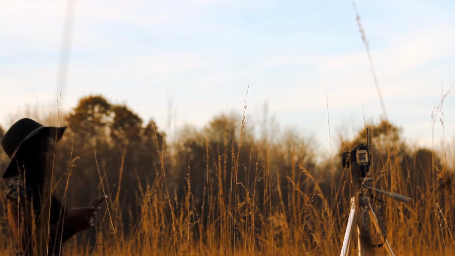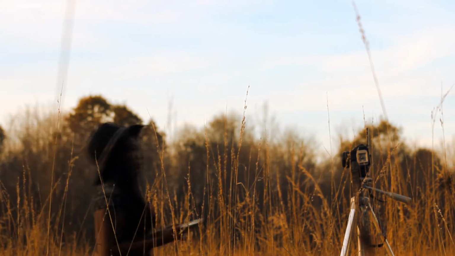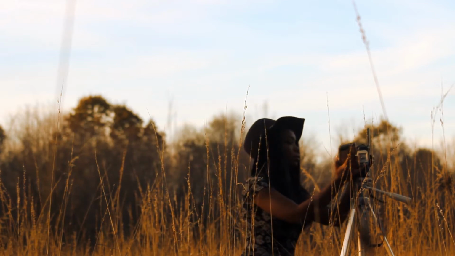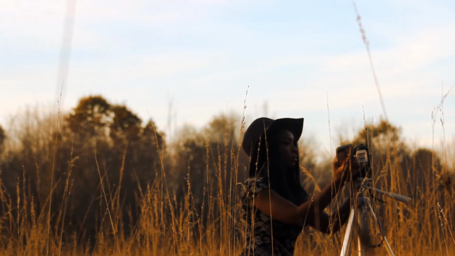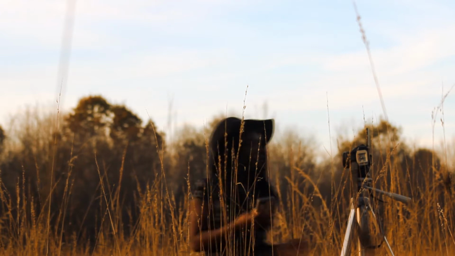Then what you'll want to do is set up your tripod, or if you don't have a tripod, put your camera on something. When I first started out, I didn't really have a tripod, so I would use a chair or a desk or a stool or just anything that I could use to prop my camera onto.